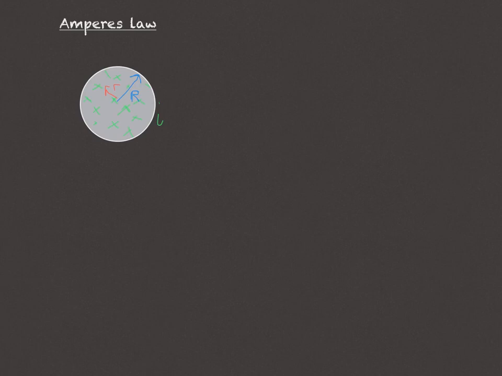All right, so if the current is going into the page, we have a magnetic field that is going to be clockwise again. This is starting to look a little bit jumbled here. Okay, so we're going to draw an Amperian loop at that distance r, and we're going to have our Amperian loop vector point in the same direction as the field.